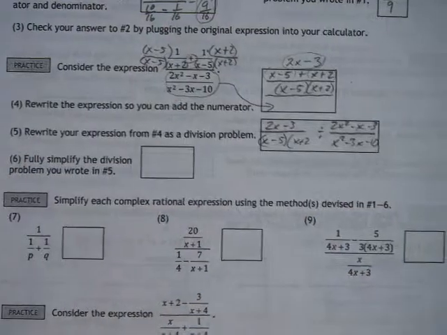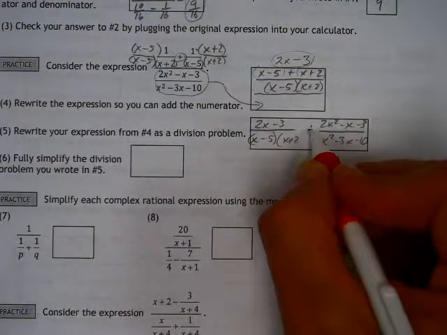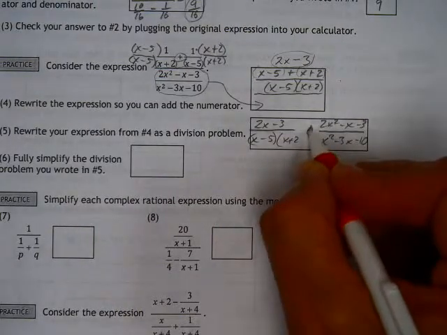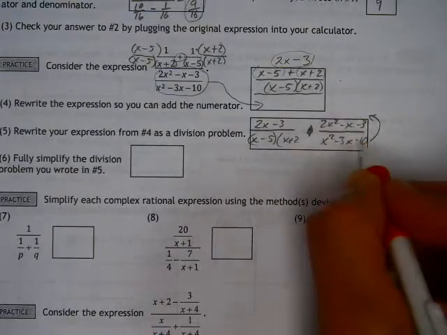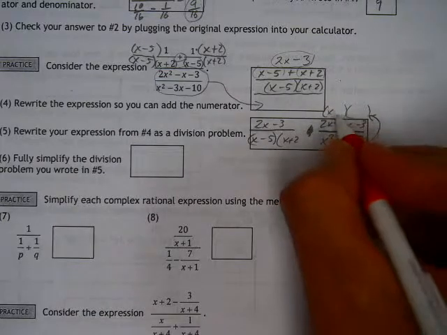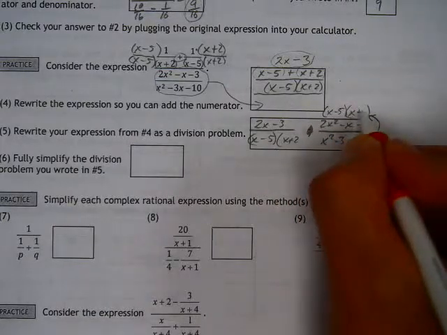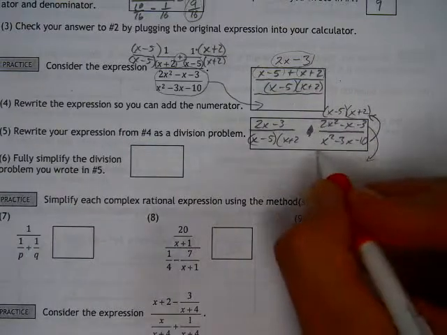Now that whole madness there, the way we write it like this, it's easier to see, oh yeah, the divided by means I'm going to change this to a times and flip-flop this, and I'll factor as I go. So this thing here factors to be x minus 5, x plus 2, and this thing here will factor to be something down here.